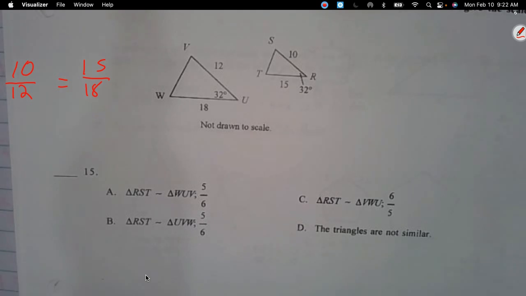It's 32. I don't know that we've really gotten into this much. I think we'll get more into it as we go through the chapter. But that's like side angle side. Do y'all remember that? If my sides are proportionate and the angle between them are the same, then it's by side angle side, they're going to be similar. Kind of goes with something we've learned before.